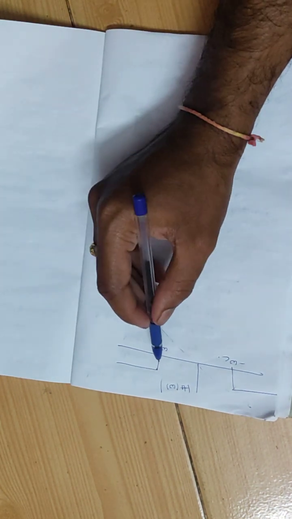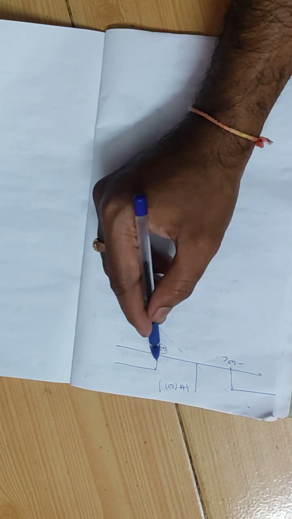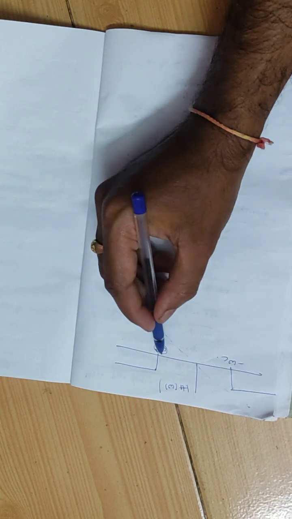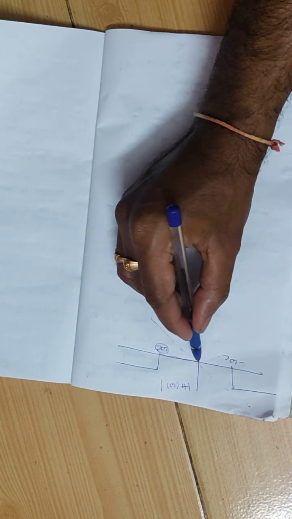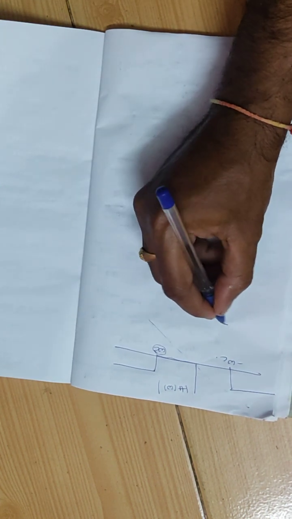Okay, if you carefully observe, the high pass filter is allowing all the frequencies beyond omega c, and it is rejecting all the frequencies less than omega c. It's a high pass filter, and the practical high pass filter would be like this.